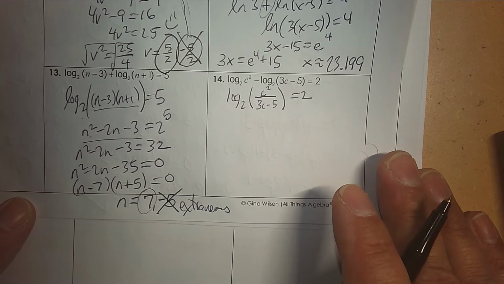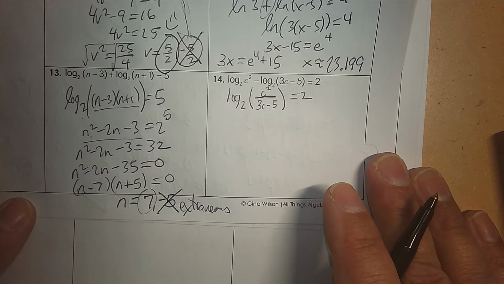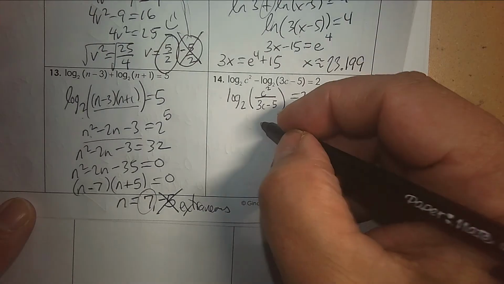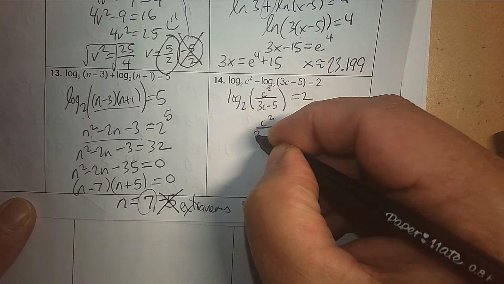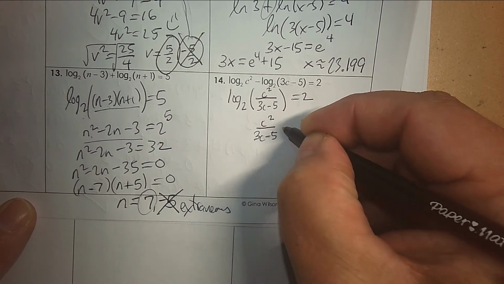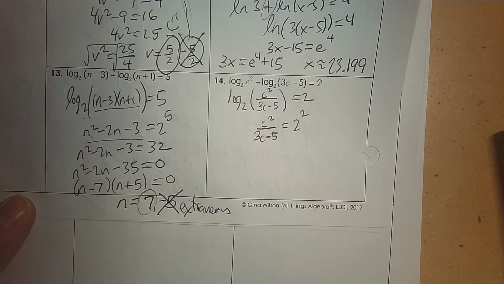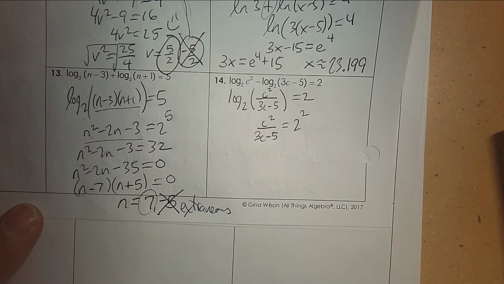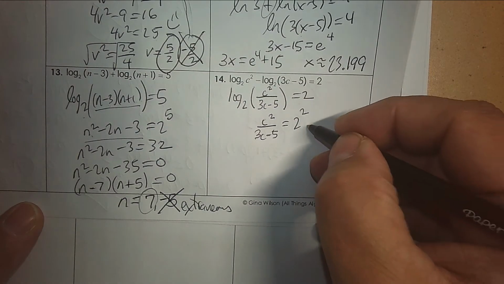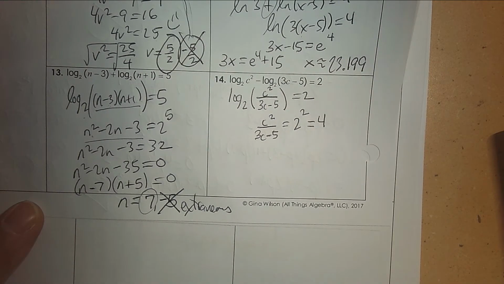Next, can you write that without a logarithm? Can you write that as an exponential? How do you do it? So what's inside the logarithm? What's the base and what's the exponent? Two squared is 4.